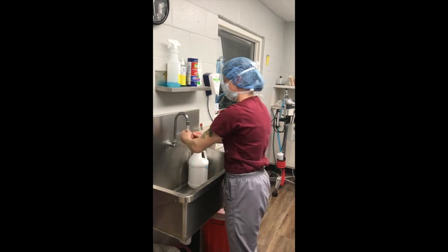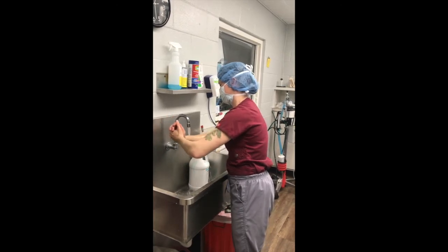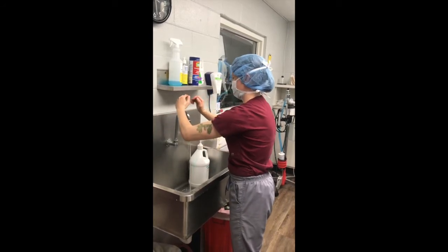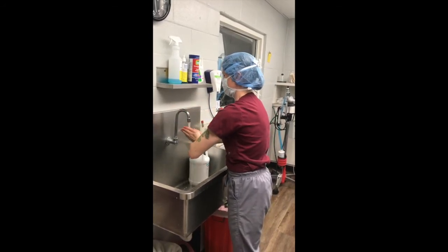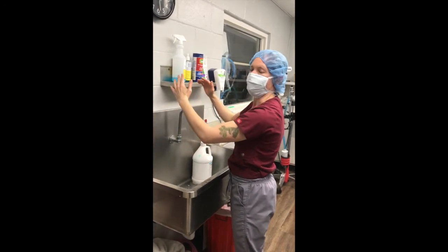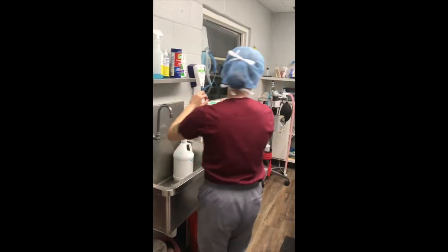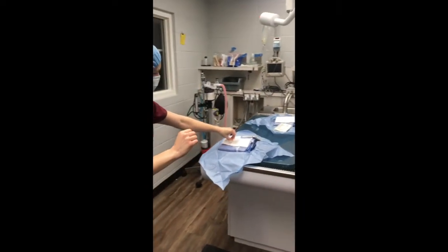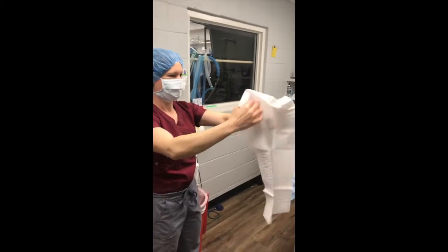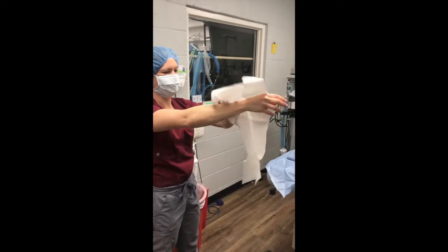Down to the elbows, don't come back up. Rinse everything off. Again, hands down. Still kind of soapy. I'm going to do a second rinse. And then again, it's okay if it just drips off. Try not to get too much on your scrubs, but then you can grab your sterile towel from your pack. Just make sure not to touch anything else. Don't let it touch your scrubs. And just pat yourself dry. Again, always working hands down to elbows.